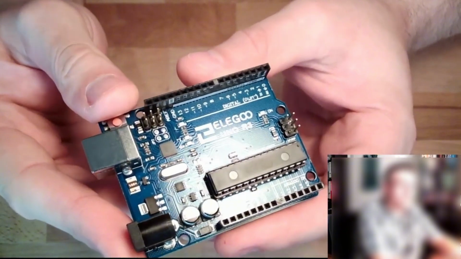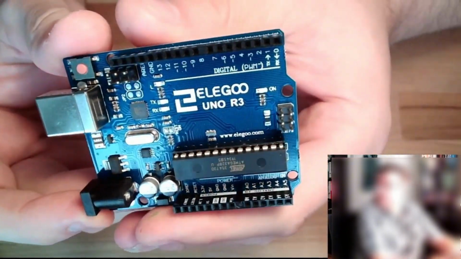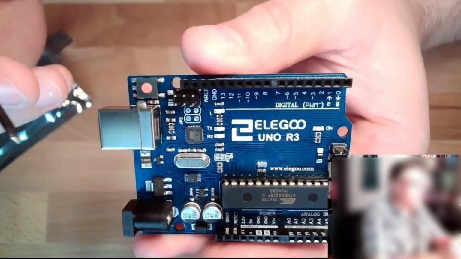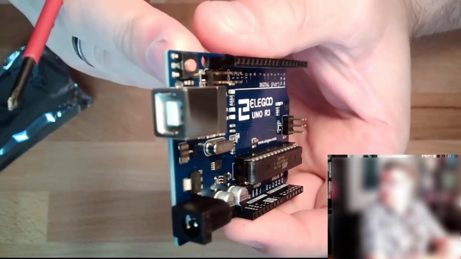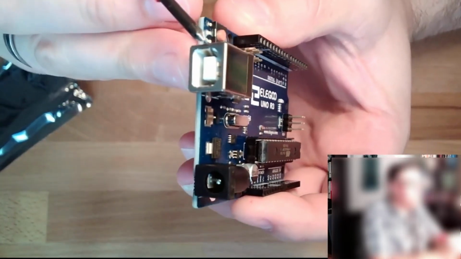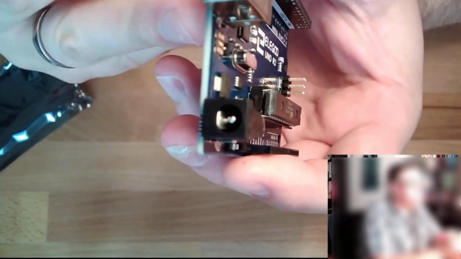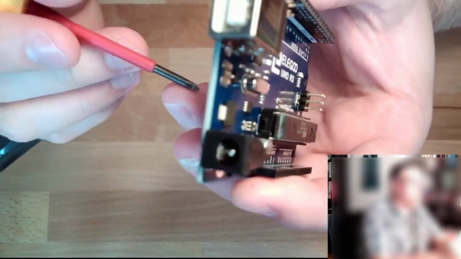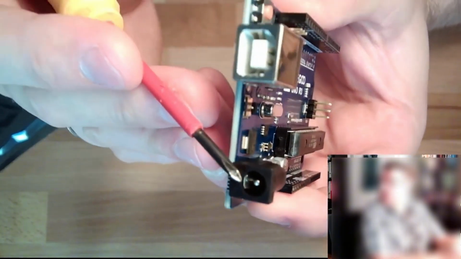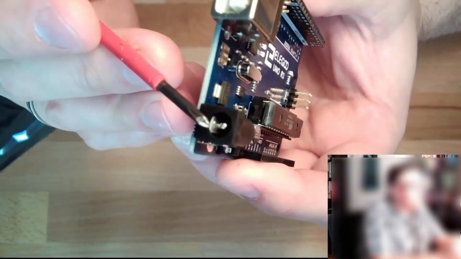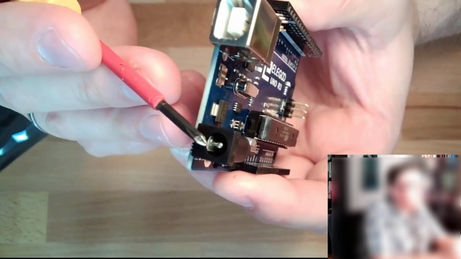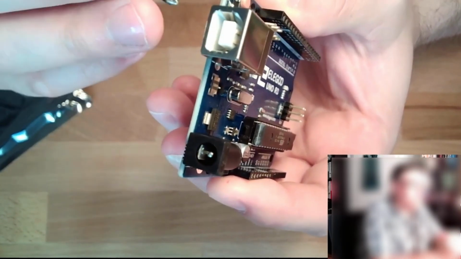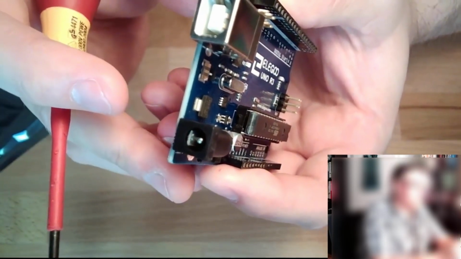So what have we got here? Let's see. We do have several parts. Of course, we have the USB connector here at the side. We can simply plug in our USB cable there and connect it to our computer. Here we also have a power jack. At this power jack we can put a power supply, then we can run the program without connecting to the computer.